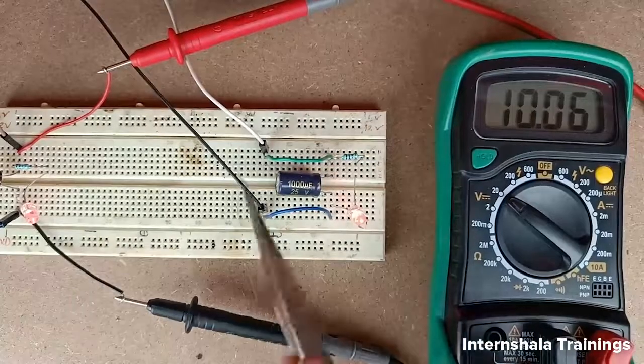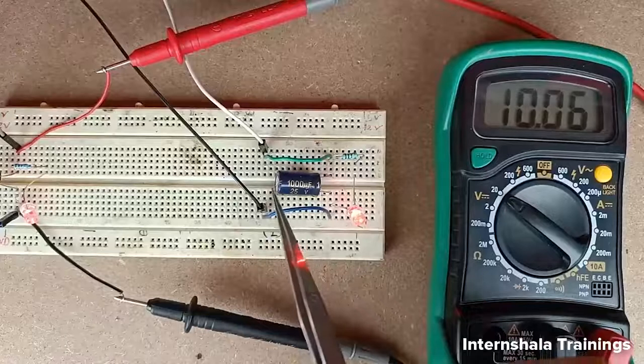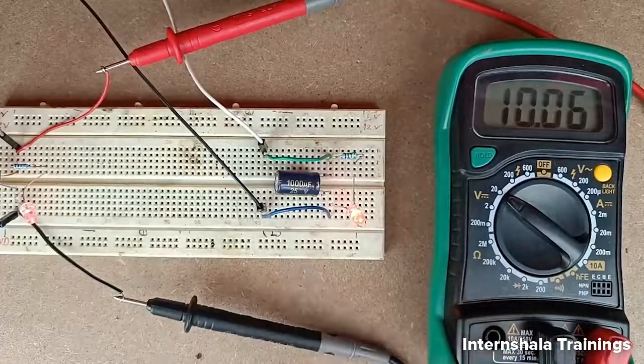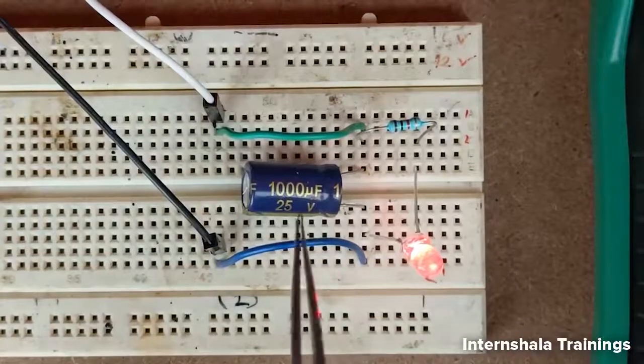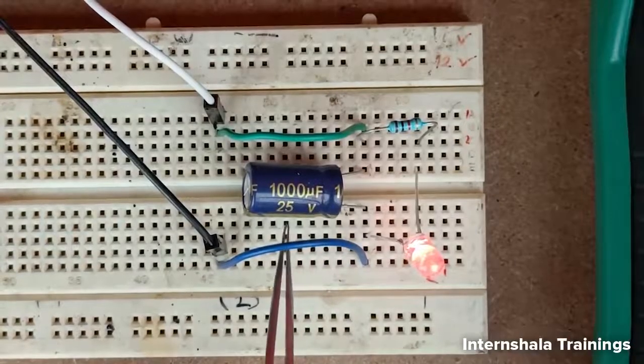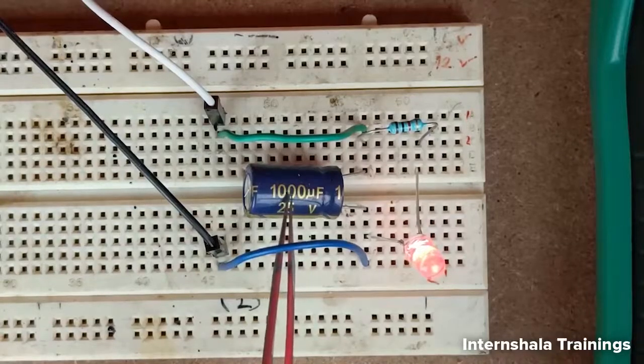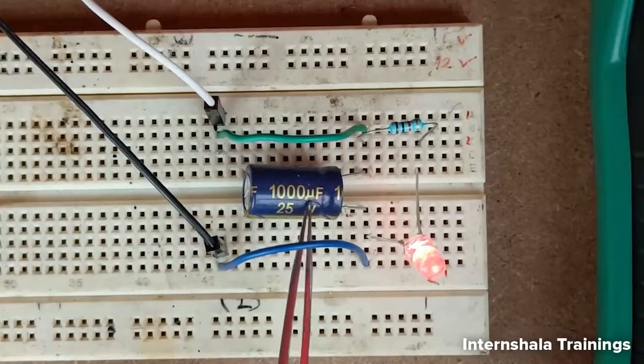In the same way, this is the second circuitry. Just a second, let me zoom in. This is the second circuit, and in this circuit, instead of a 470 microfarad capacitor, I have connected a 1000 microfarad capacitor.